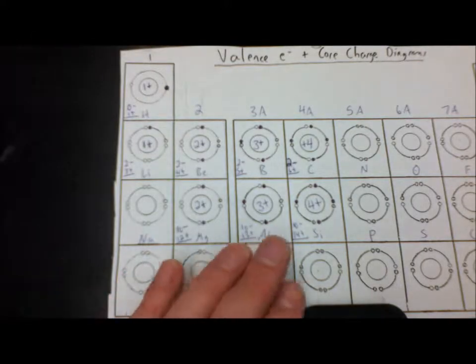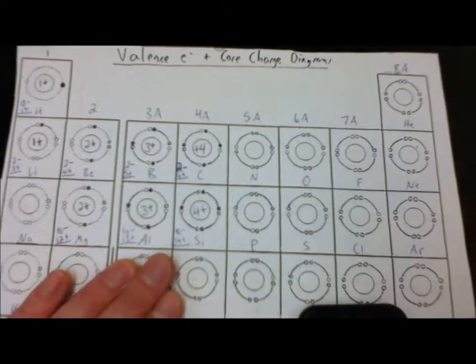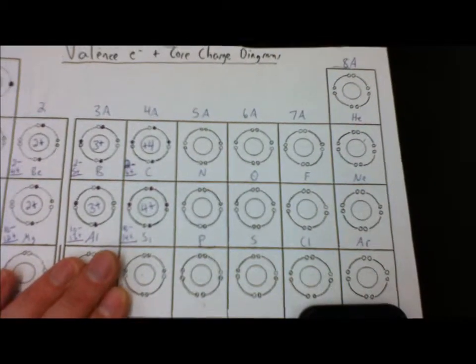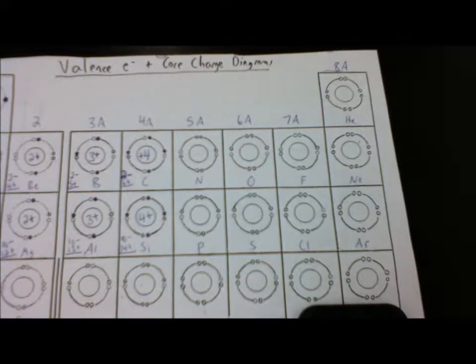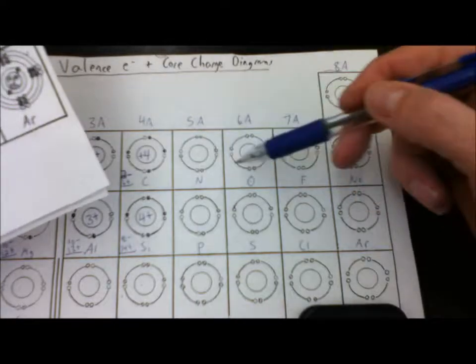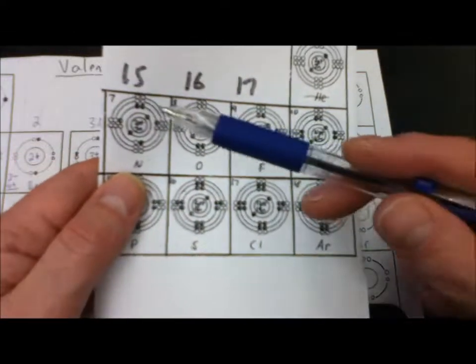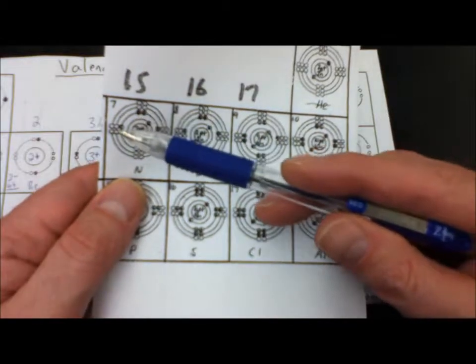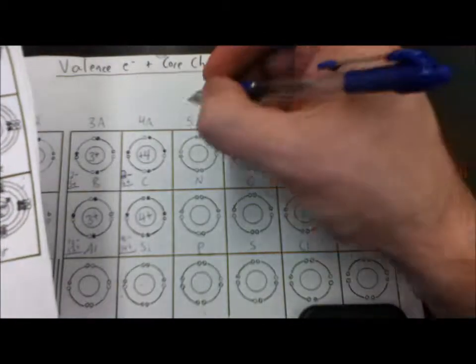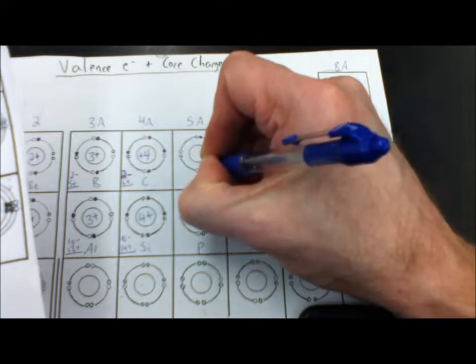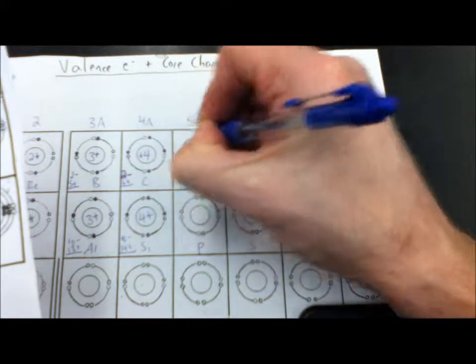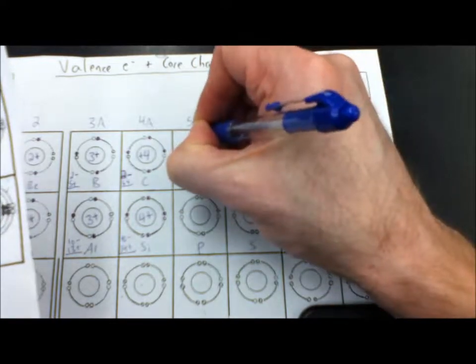All right, so let's shift this over and go to this side here, and let's do a few of these right here. So let's do nitrogen. Nitrogen has 1, 2, 3, 4, 5 valence electrons. So we fill that in, top, bottom, left, right, top.